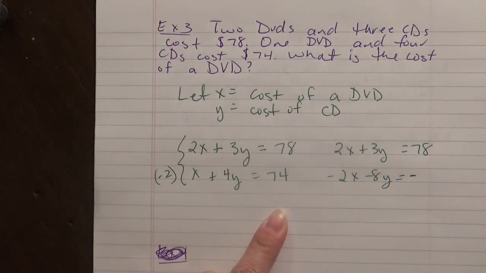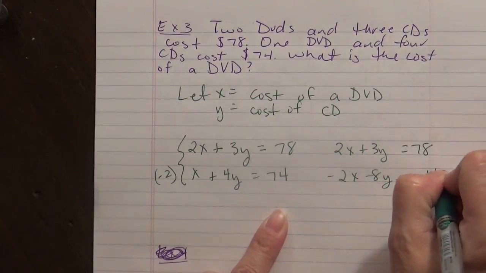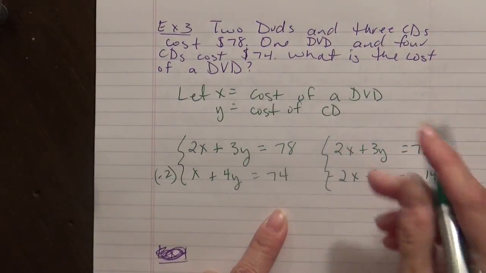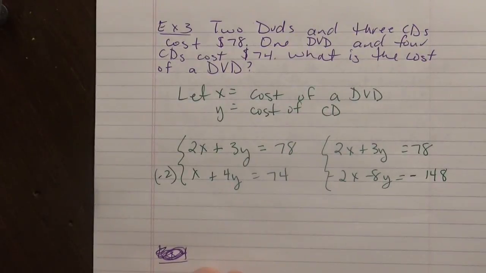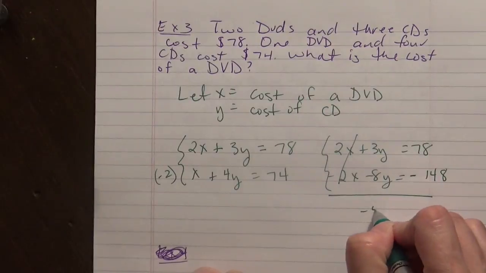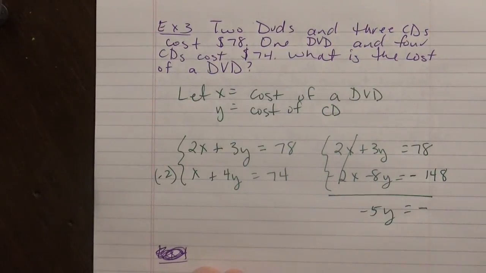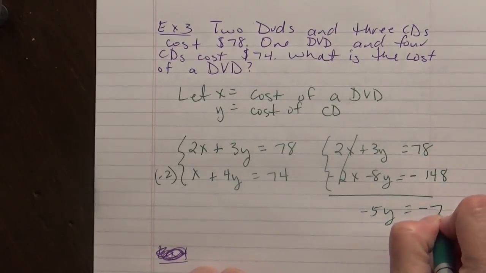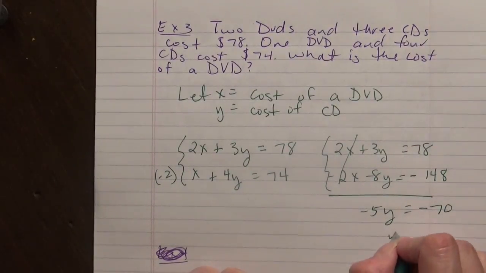It's going to be negative, and 2 times 74 gives me 148. So negative 148. I can add those together. The x's cancel. I get negative 5y equals negative, how much is that? I think it's negative 70. Yeah, negative 70. Divide by negative 5, and y equals, how much is that? 14.